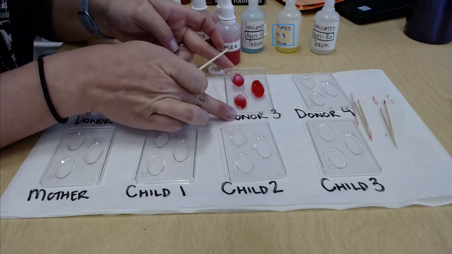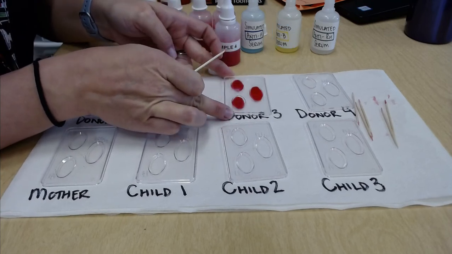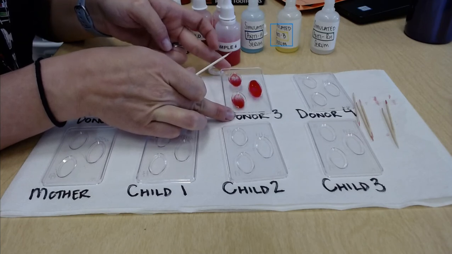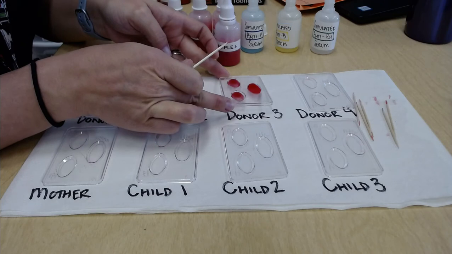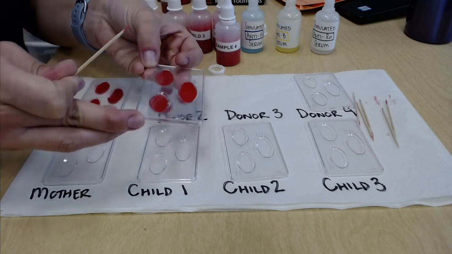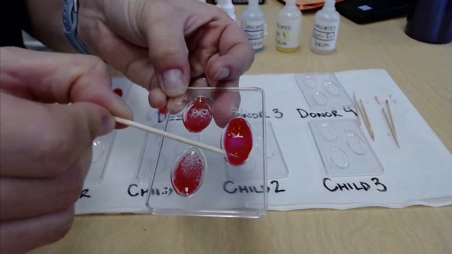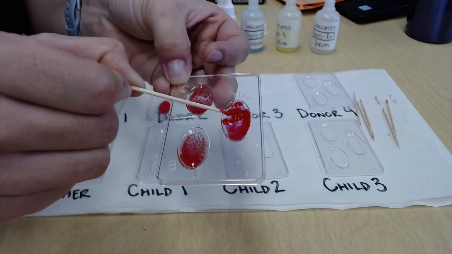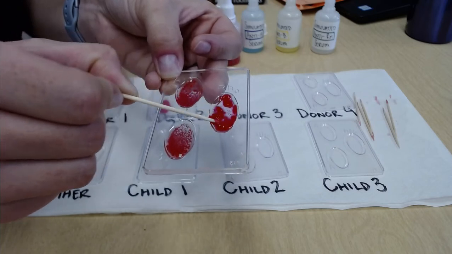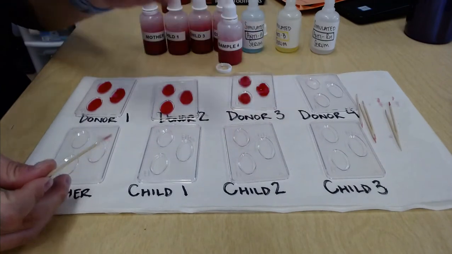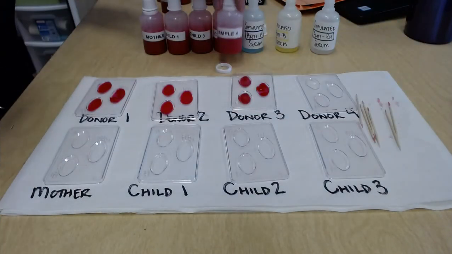Donor 3. As we spread those, you can see both A and B have those flecks in there, so they have clumped or agglutinated. And then our RH is actually quite thick. That's the way this particular simulated blood tends to clump in RH, so it has also agglutinated. So we have the presence of A, B, and RH in donor 3. Sample 4.